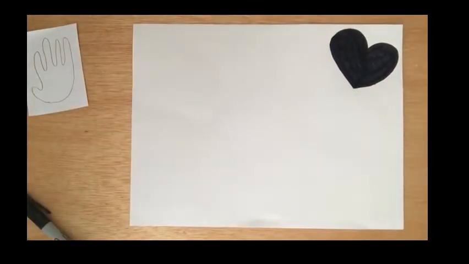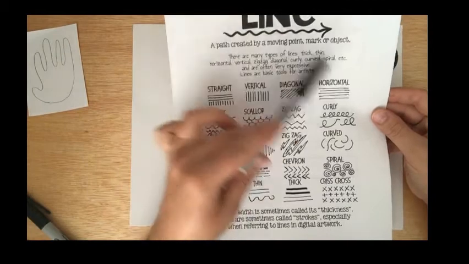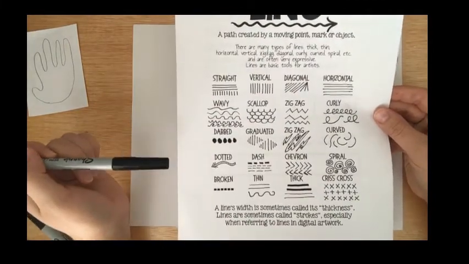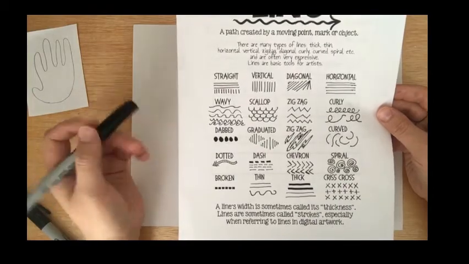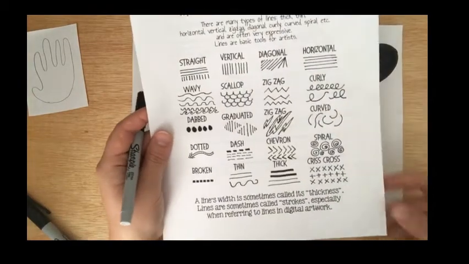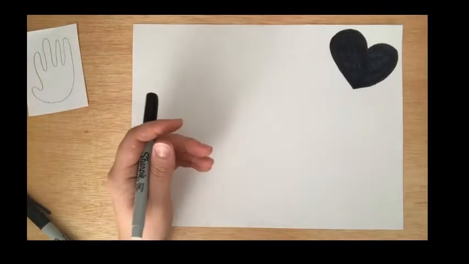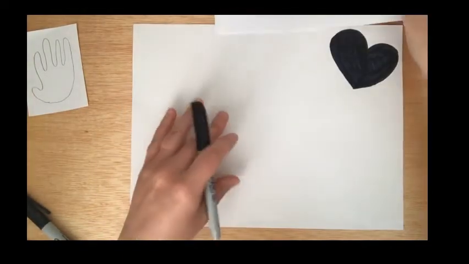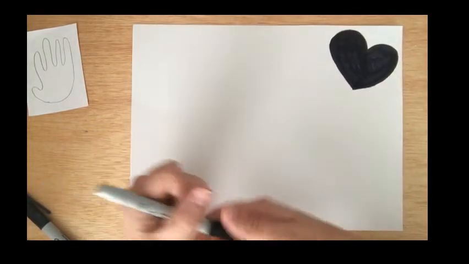Next up, we're going to start adding lines to our drawing. I have attached this worksheet into the assignment, so you should be able to look at this if you need to. If not, you can just make up any type of line that you want. It doesn't have to be from this sheet. But now what we're going to do is start drawing lines from our object outward.